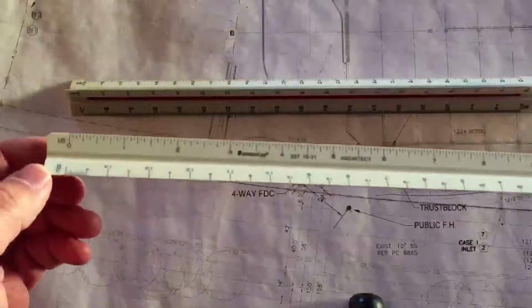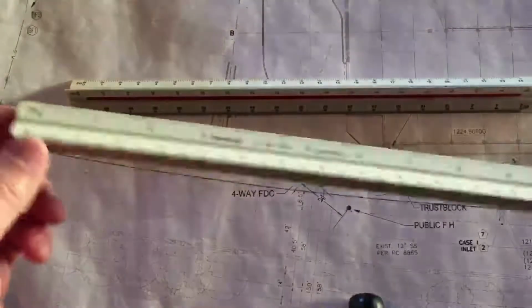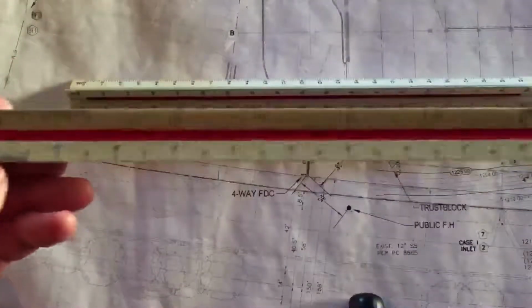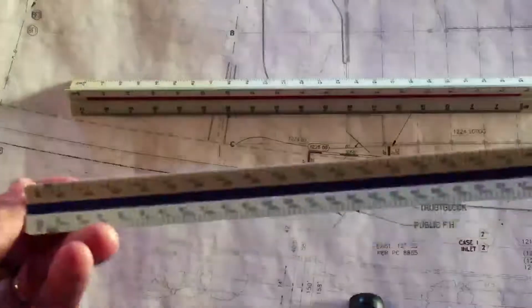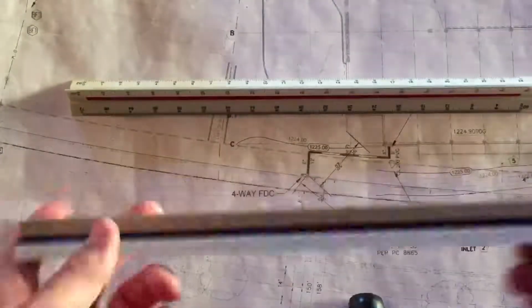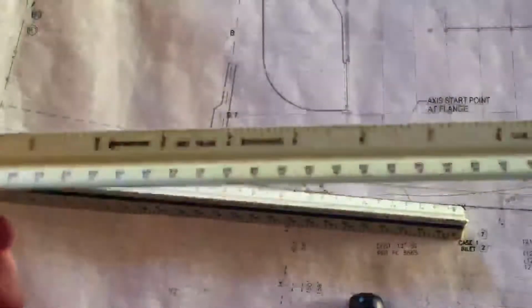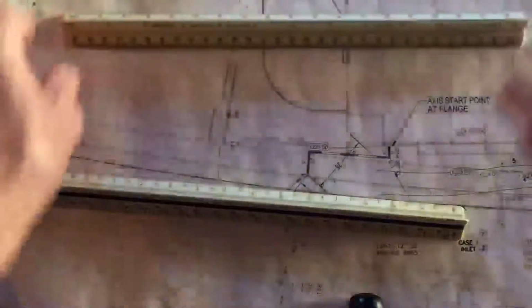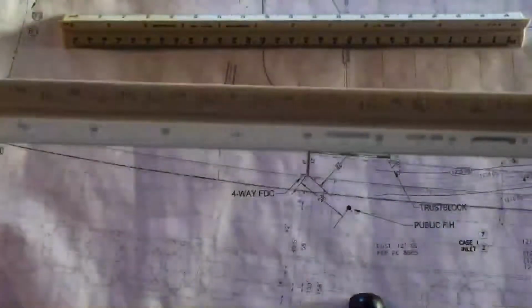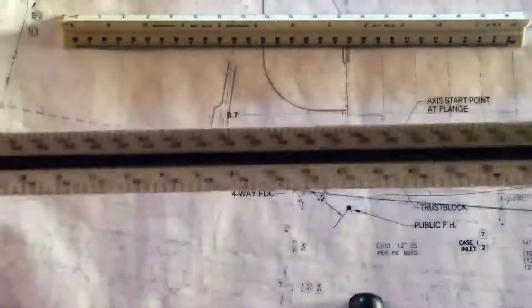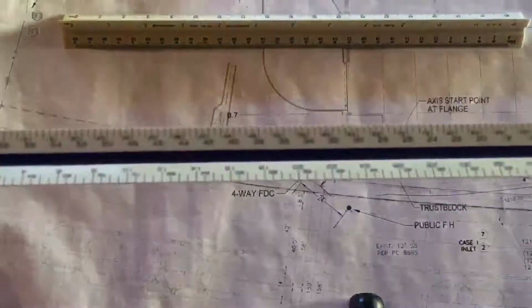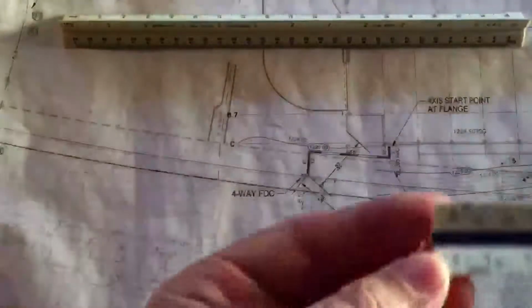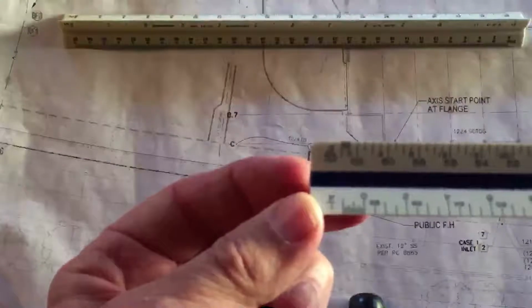So you would just look it up, and let's see, I think I got one here that's 3/32. Maybe it's on this one. Now this one is centimeters. Well, I know I got it here somewhere because I saw it. 3/16, 3/32 there. So see, this one says 3/32.